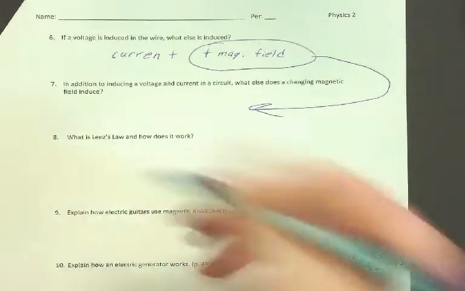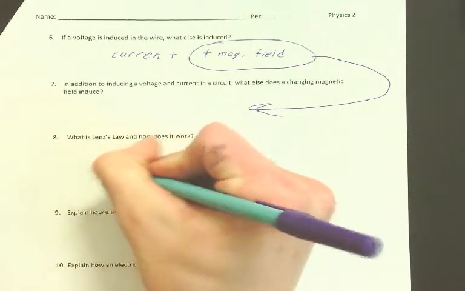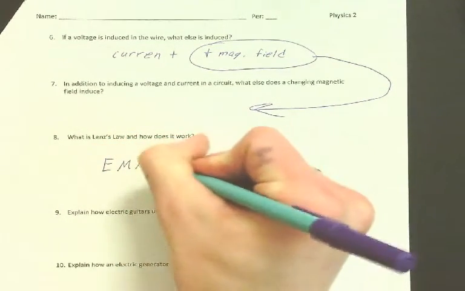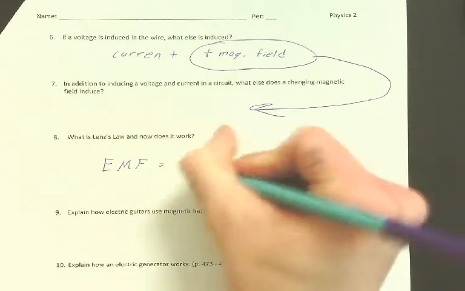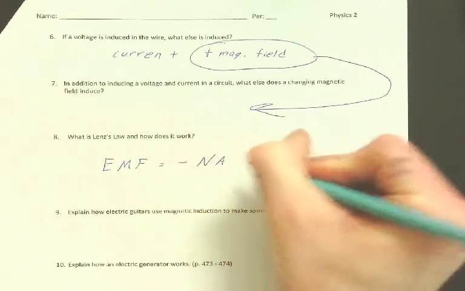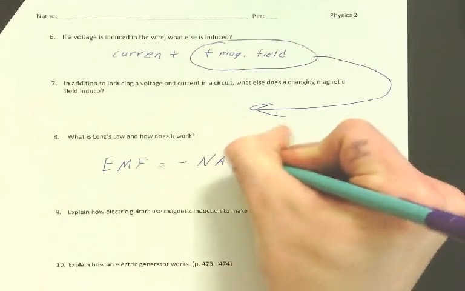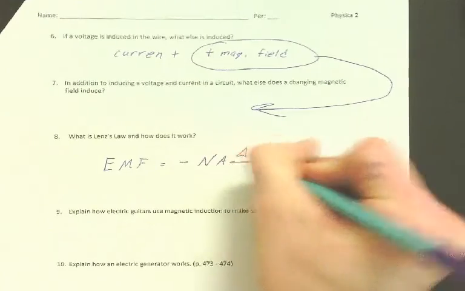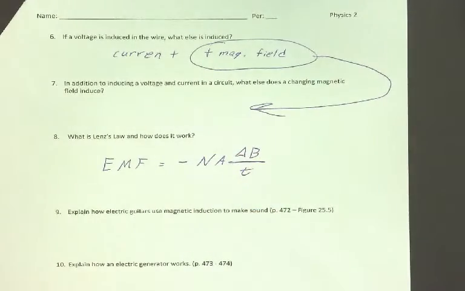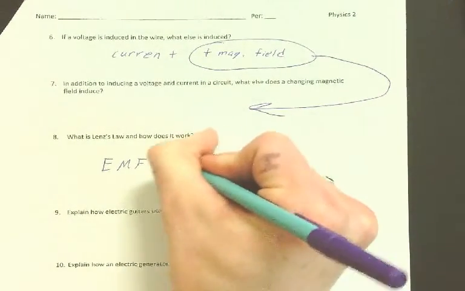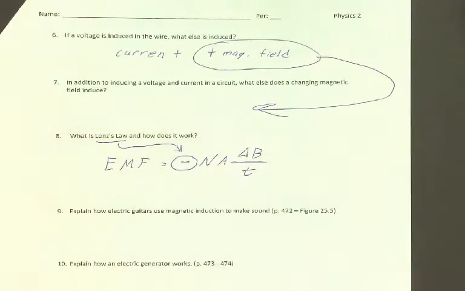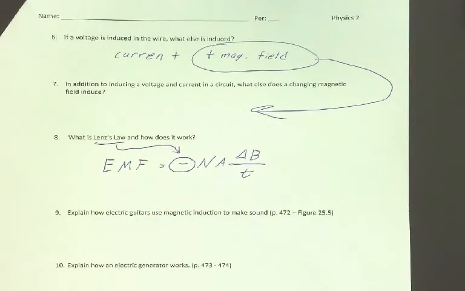So, what is Lenz's law and how does it work? Ready? Here's Lenz's law. Get ready for it. That's Lenz's law.